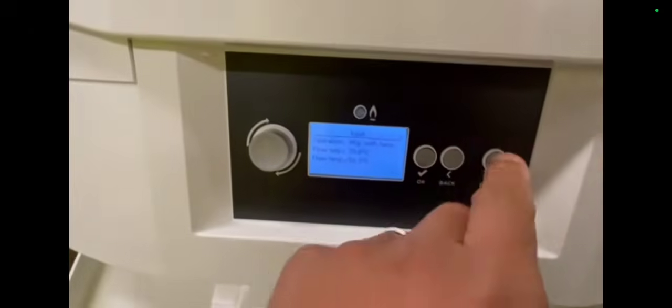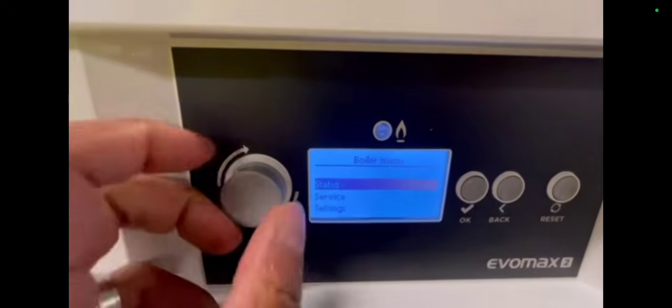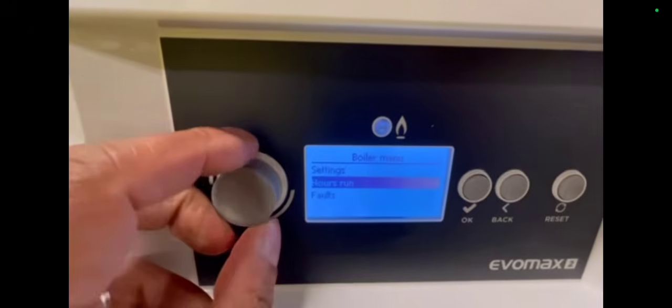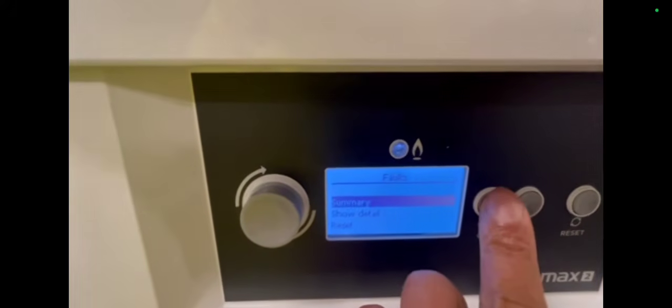So boiler 2 was an EVO Max 2, and I wanted to see what fault code it had. So I went to the faults.